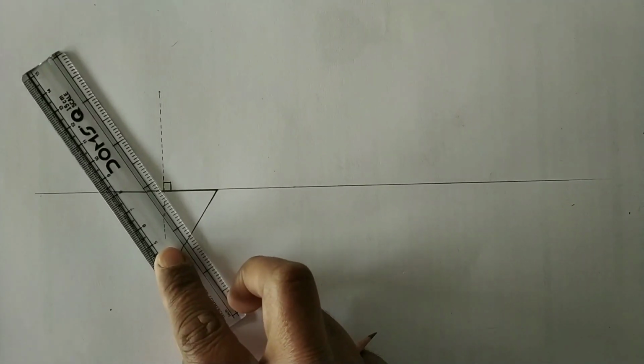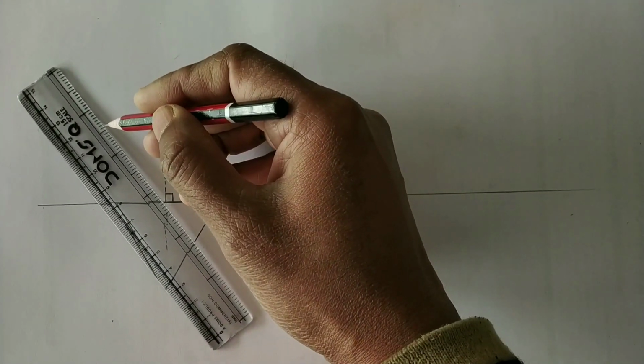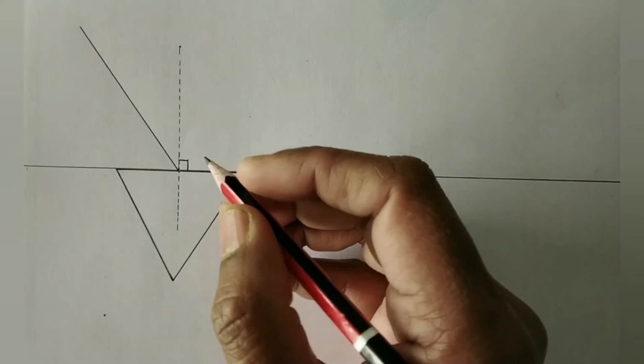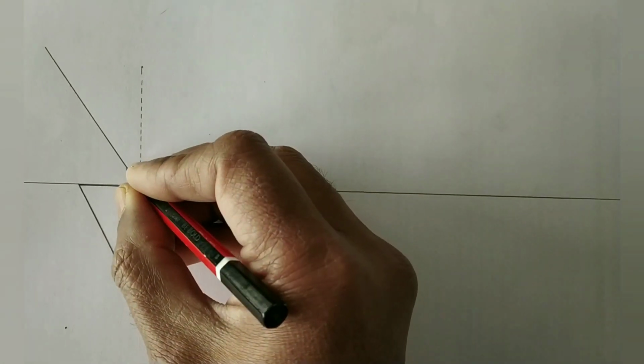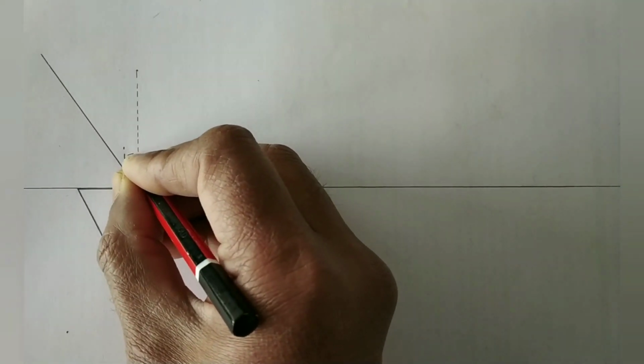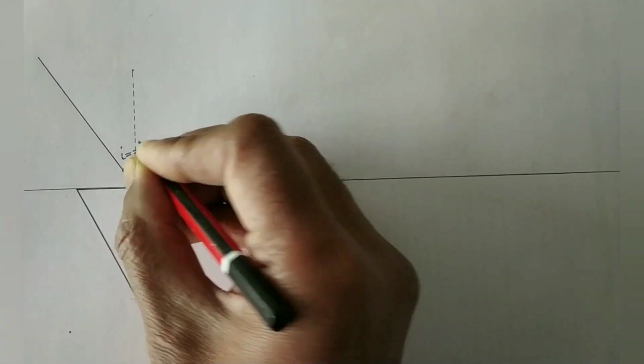Now using a protractor, we will draw a line which makes an angle of 35 degrees with the normal. This line will act as the incident ray, and the angle which this incident ray makes with the normal is the angle of incidence.